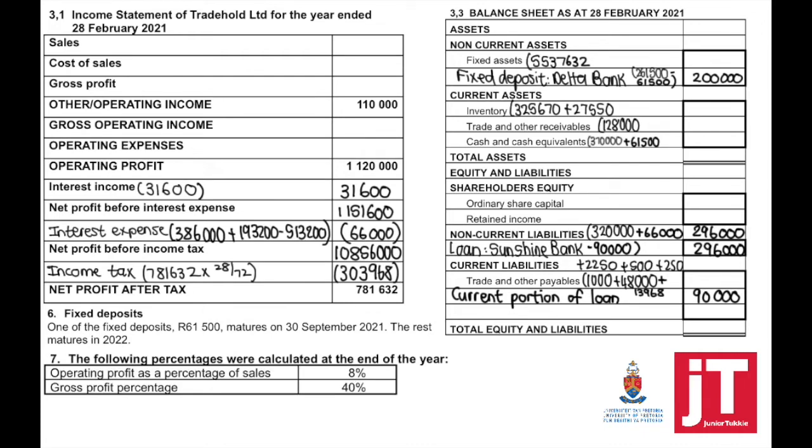The following percentages were calculated at the end of the year. The operating profit as a percentage of sales and the gross profit percentage. This is where the financial indicators are now given to you, and you need to find the missing figures. If I look at the income statement, the operating profit is given to you, and they said it is calculated 8% as a percentage of sales.